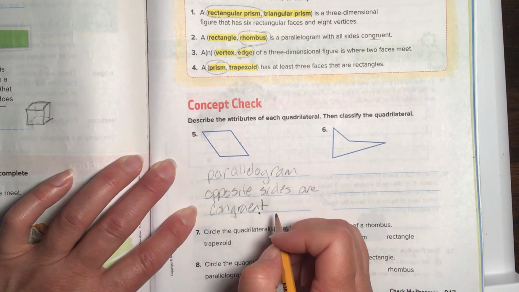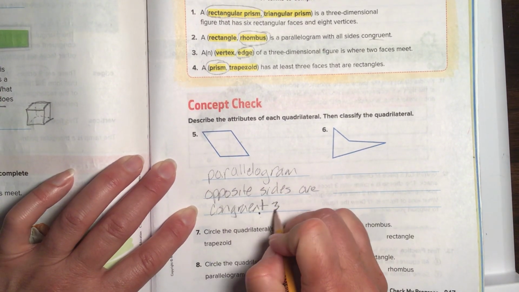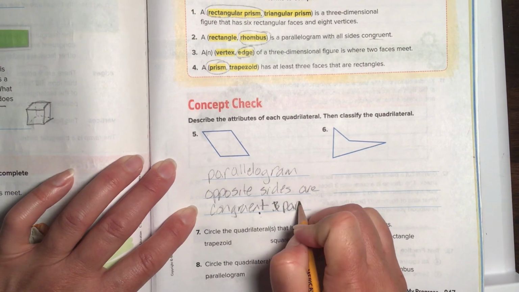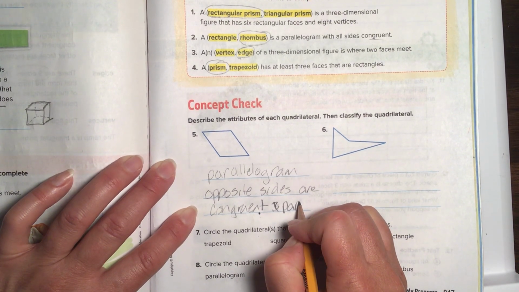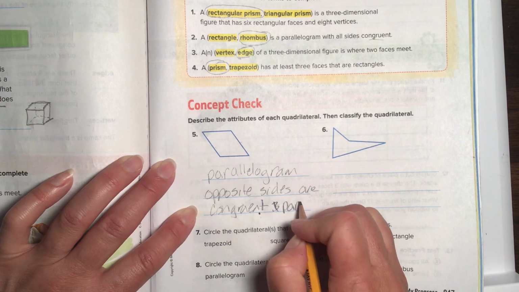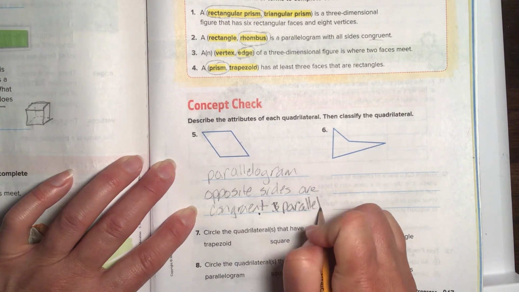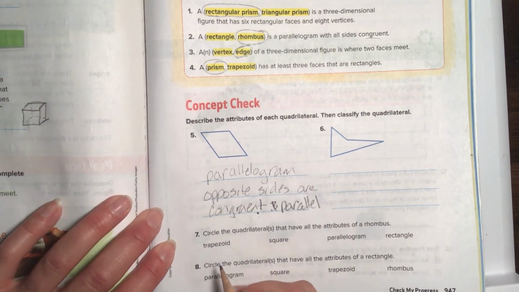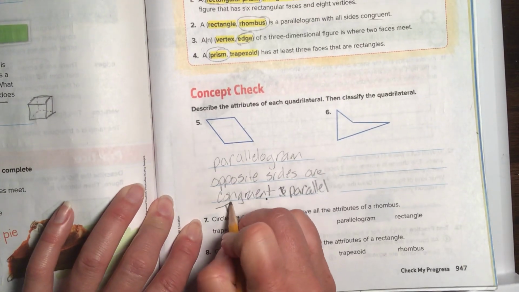I love that when that happens. And parallel. There you go. And I would probably also say that this is a rhombus.